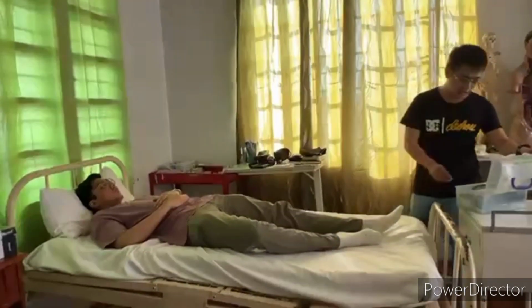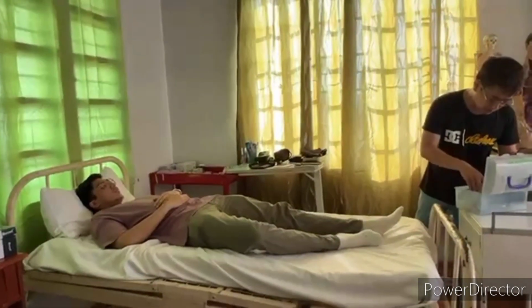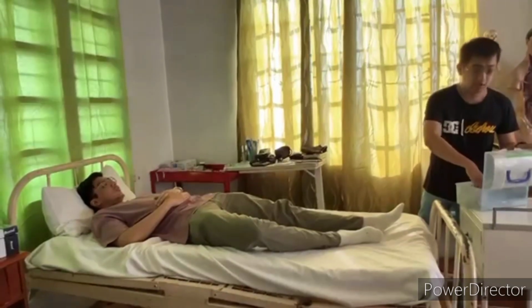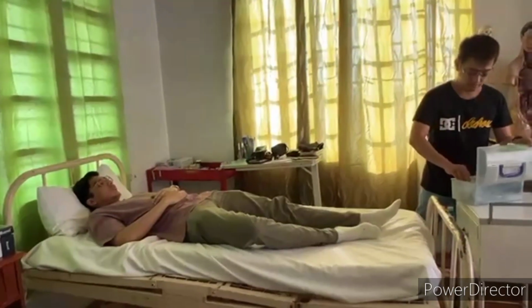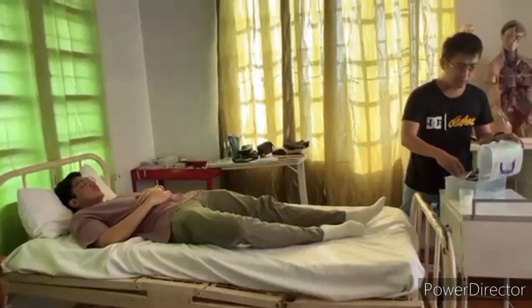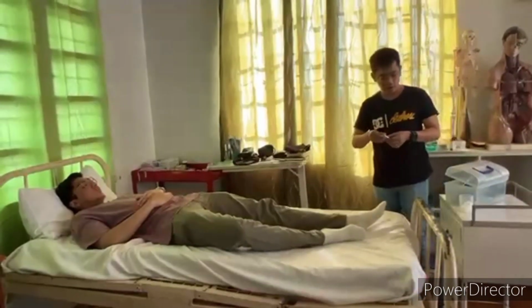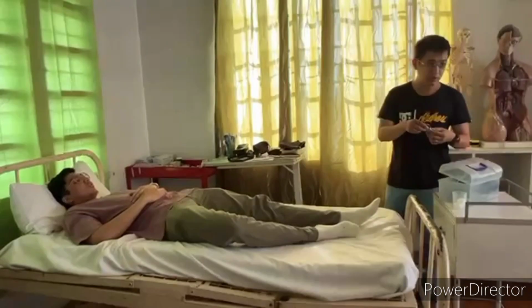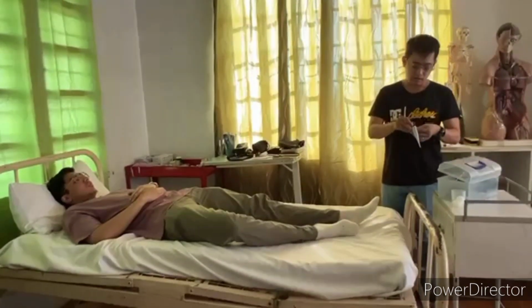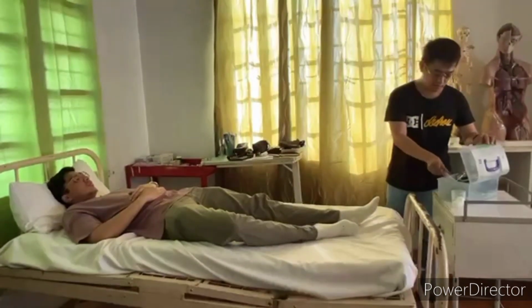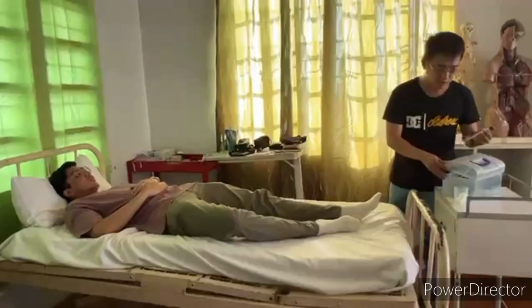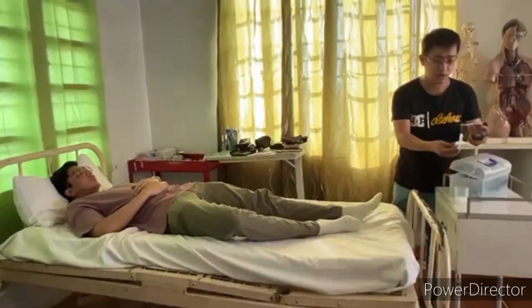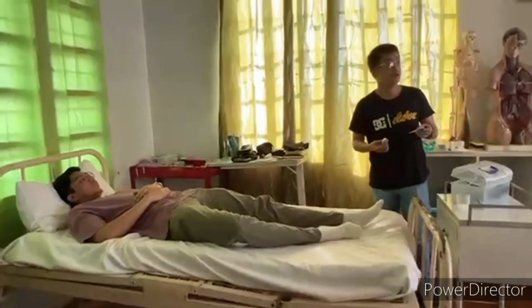So we're going to be starting in getting the temperature of the patient. In getting the temperature, we're going to be using the thermometer. So we have to get the thermometer from the receptacle. Okay? And then, before using the thermometer, we have to clean it first using our cotton ball soaked in alcohol.